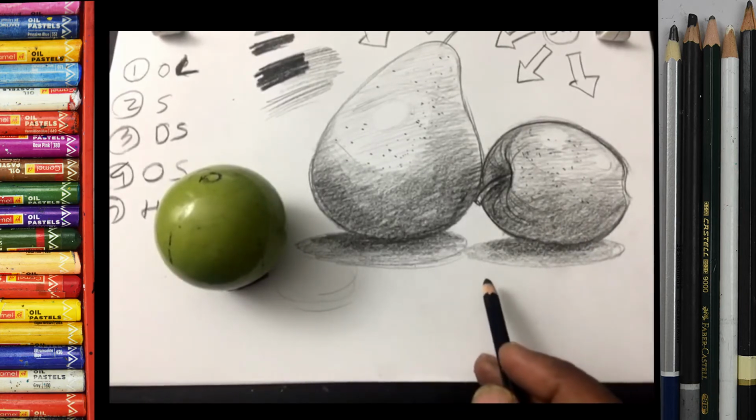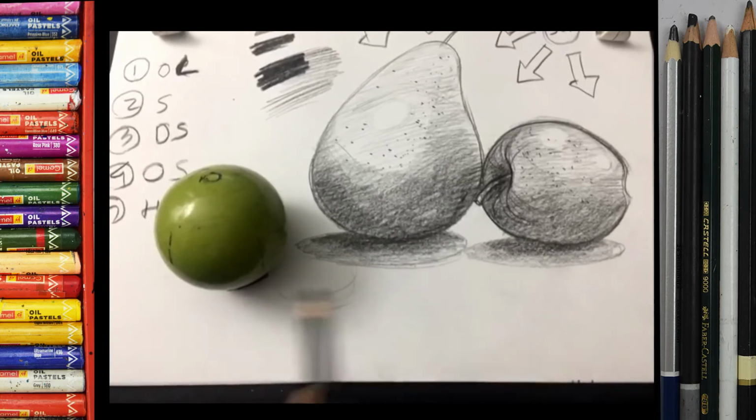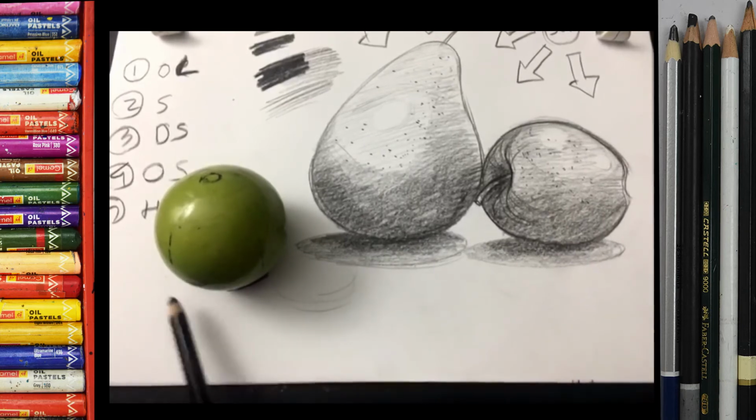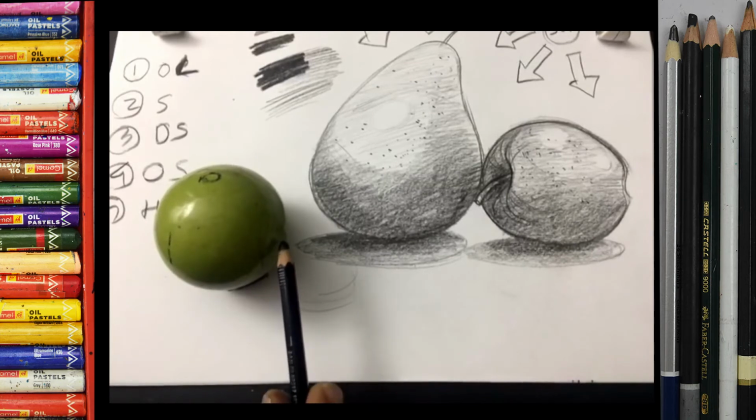So one more thing is important over here. This is called the reflection light. You need to understand what reflection light is. I just want to share reflection light here. See, this area is a little light.